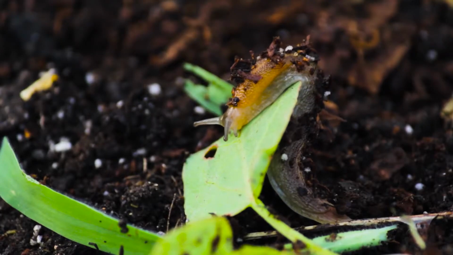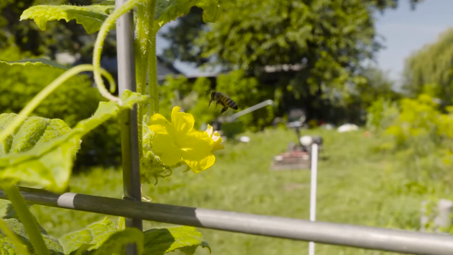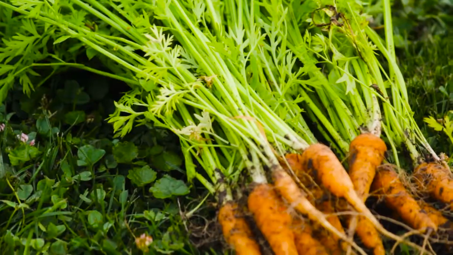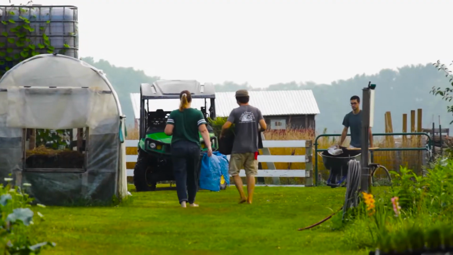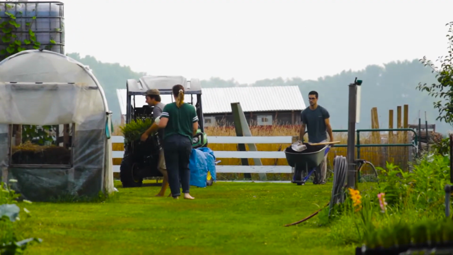It's a ground-up approach. Healthy soil, healthy plants. Healthy plants, healthy food, people, communities, healthy world.